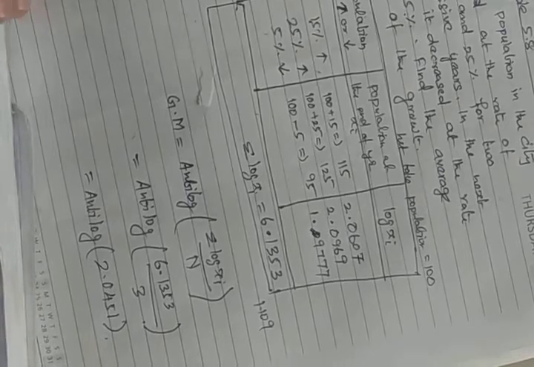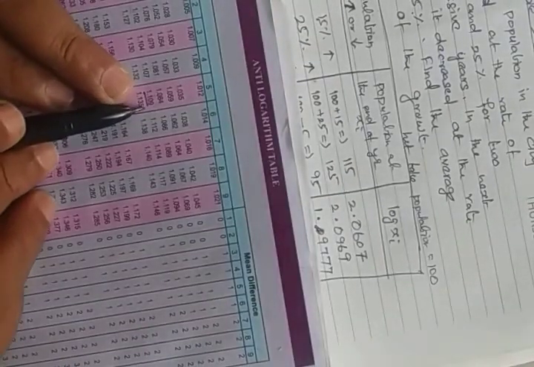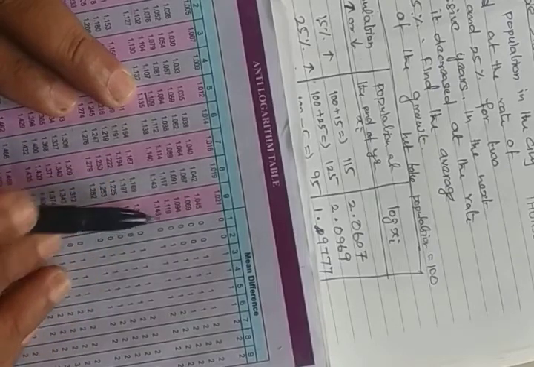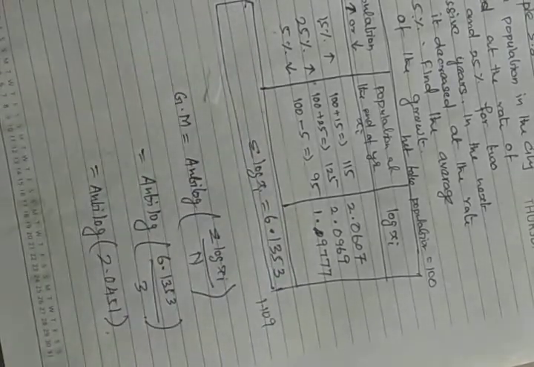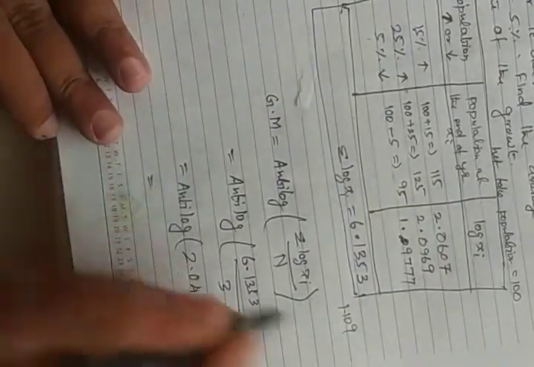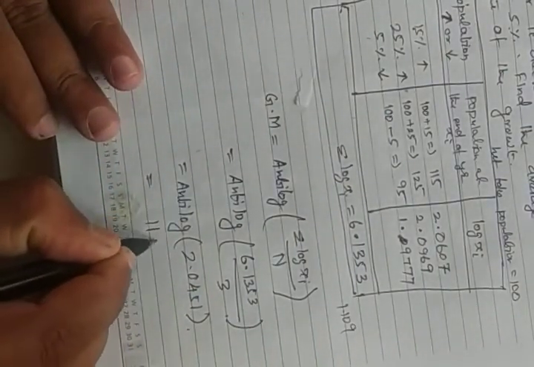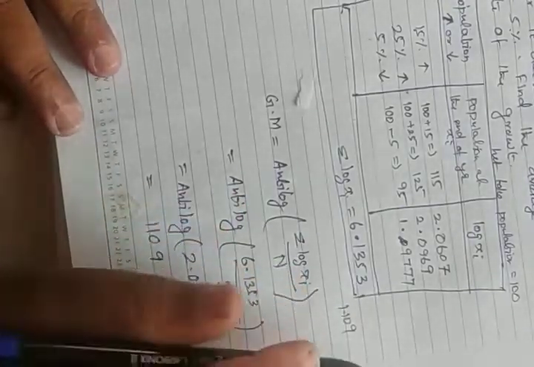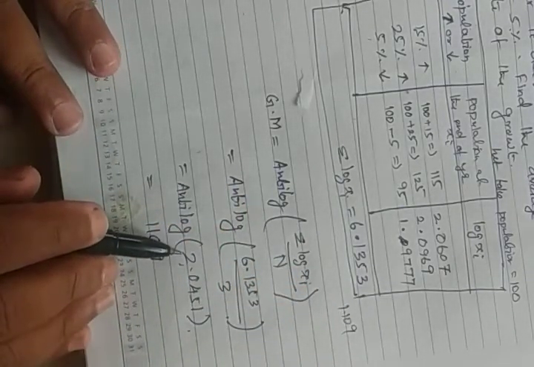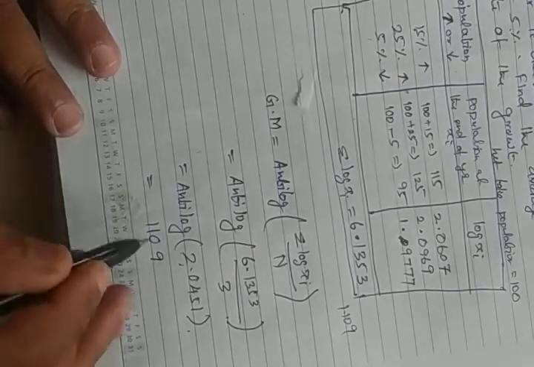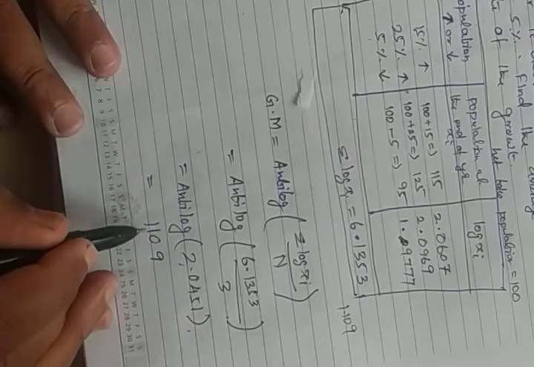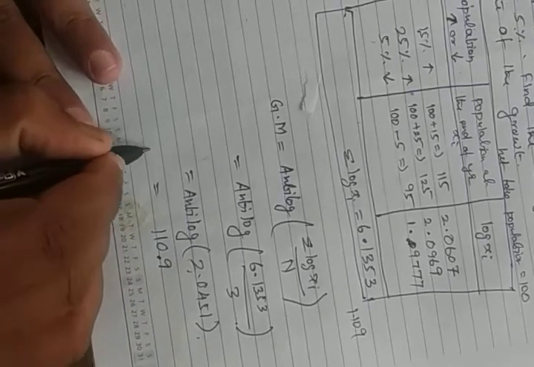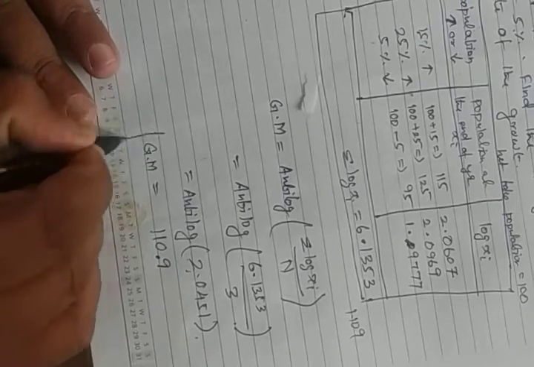So this value is what? 045. The mean difference is 1, so you check the mean difference here. Straight away it's 1 now, and the value is coming 0, so no need to add anything. The same value you are going to write: 1109. Now the characteristic is 2, so after 3 digits the decimal point should be there. So this value is 110.9. So that is the geometrical mean value that you keep in mind.